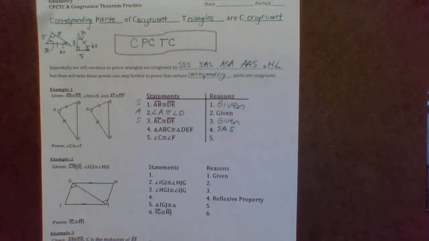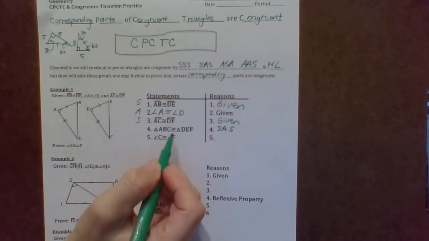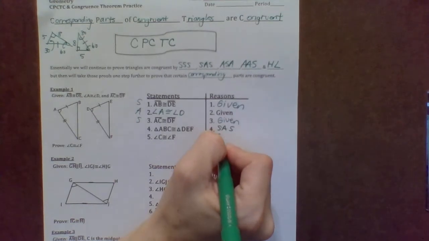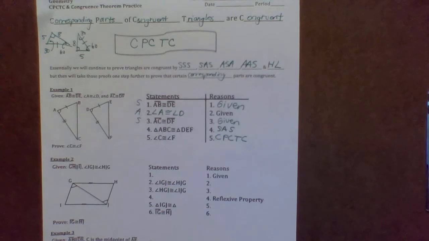Now we're going to take it one step further. Once you've proven that the triangles are congruent, then that also means we can say, well, that must mean angle C has to be congruent to angle F, because if the triangles are congruent, then corresponding parts of congruent triangles are congruent, or in short, CPCTC.